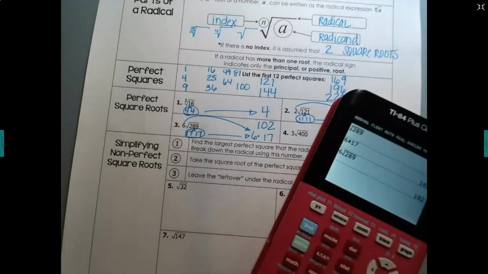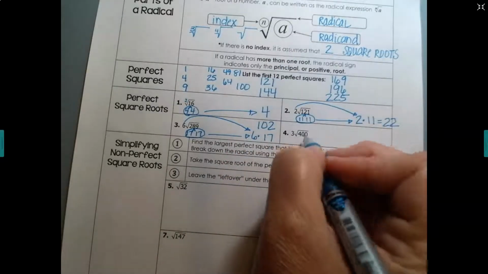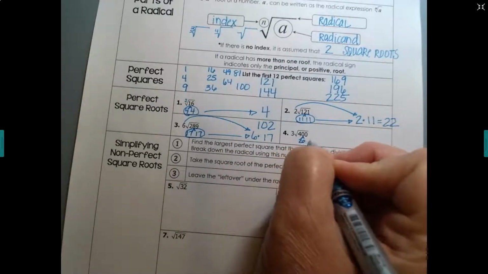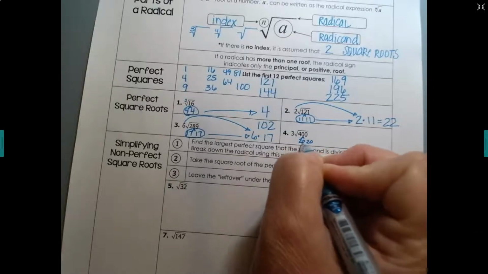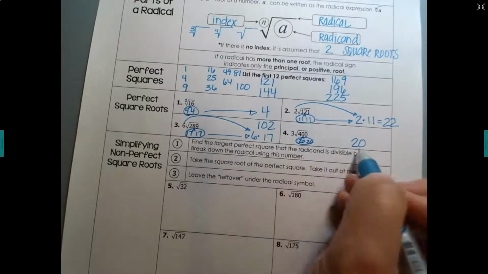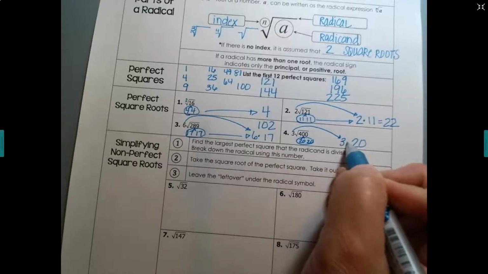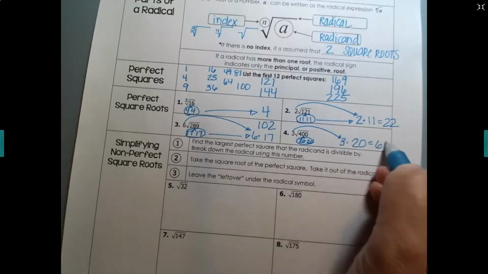400, if you're not sure what will make up 400 as a perfect square, second, x squared, 400 is 20, because this is 20 times 20. You have 2 of the same number, so 1 will come out. And there's no other numbers left behind. So your radical drops away, and we still had the 3 in front. 3 times 20 is 60.